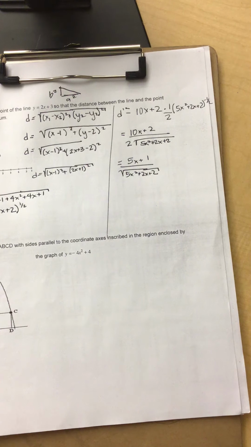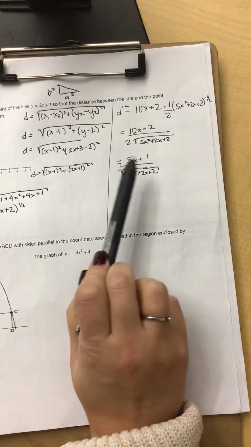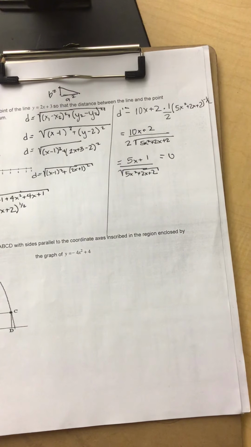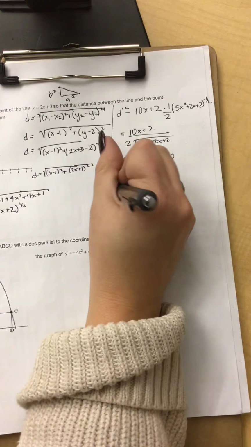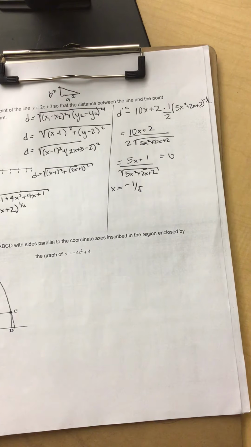The cool thing about this is that I don't care where this is undefined. I only care where the derivative is equal to 0. So what are my values going to be? Negative 1 over 5, right? Subtract the 1, divide by 5.